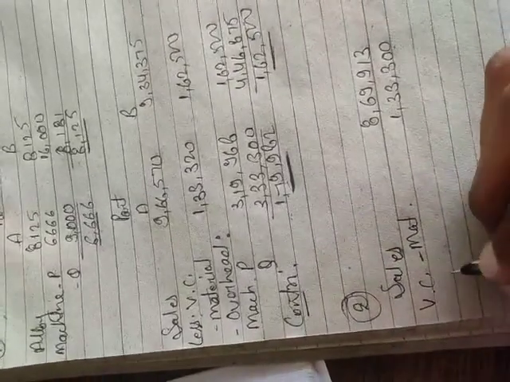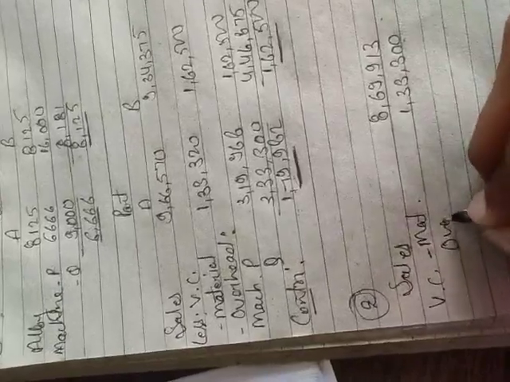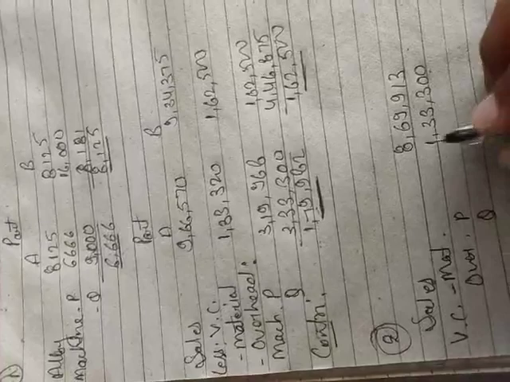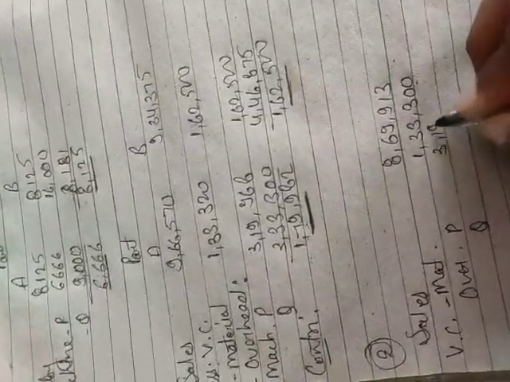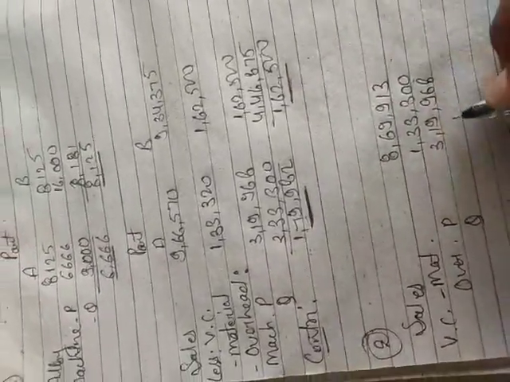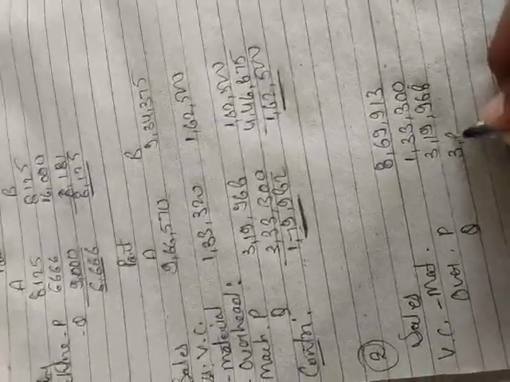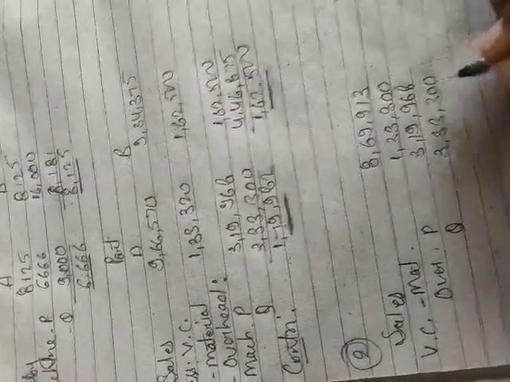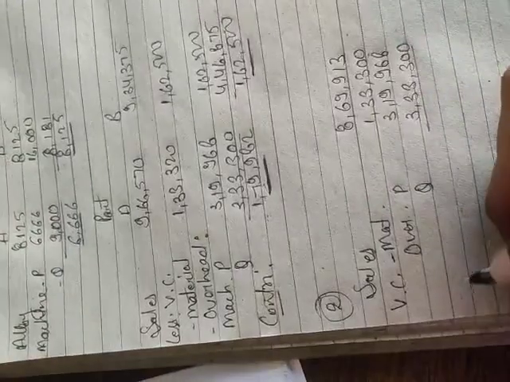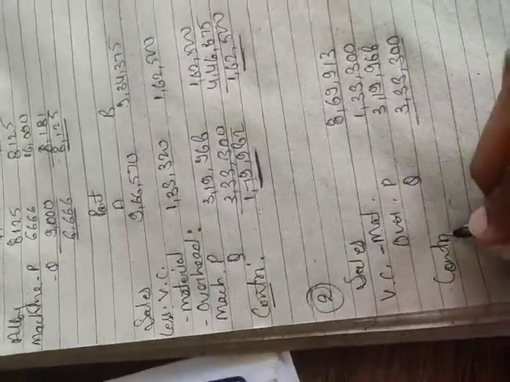Our machinery cost will also remain the same. Overhead for P and Q will remain the same, that is 3,19,968 and 3,33,300. Now we get the contribution. This contribution figure will change.